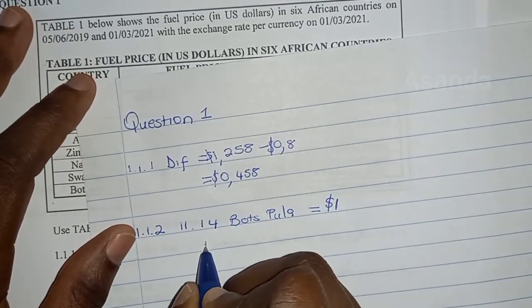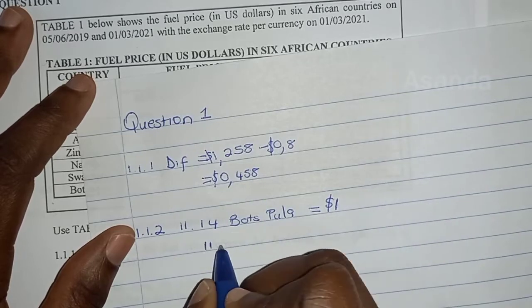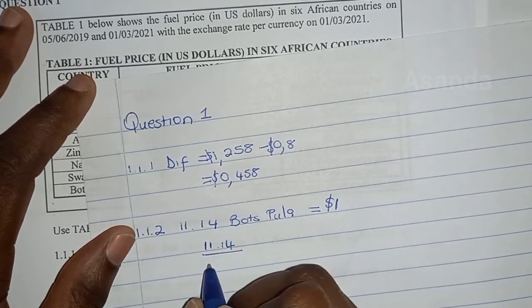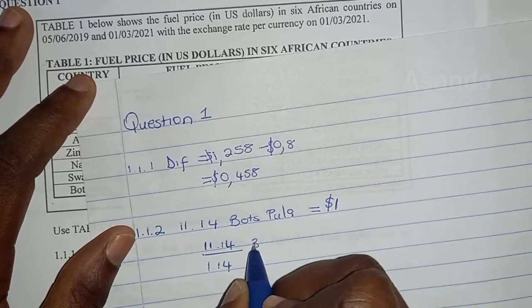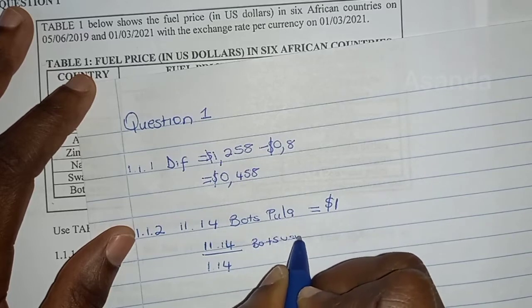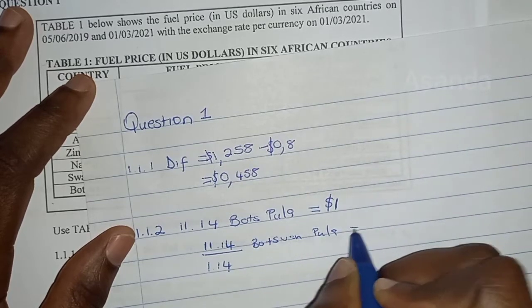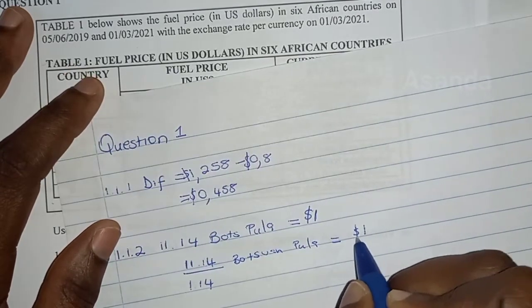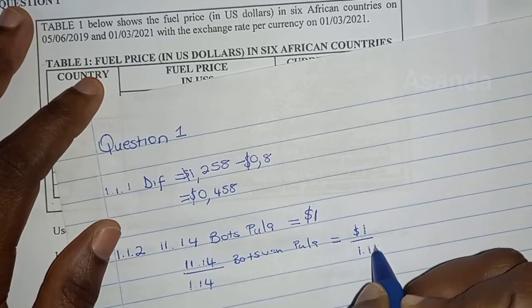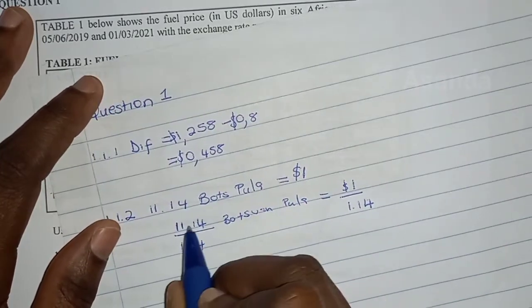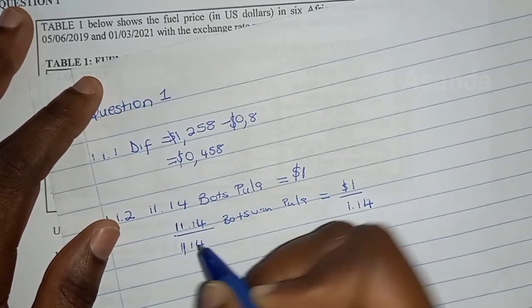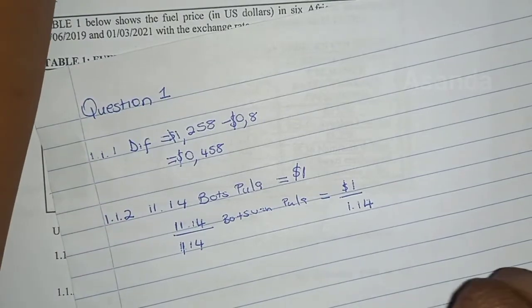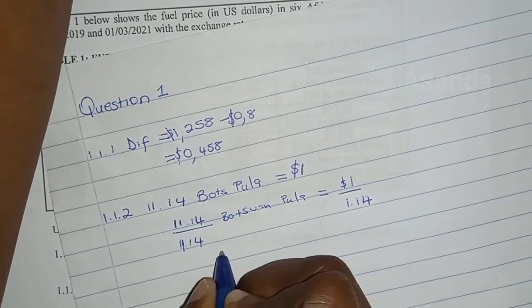The best way is to divide the 1.14 by 1.14, and the $1 by 1.14. Then 1.14 divided by 1.14 gives 1.